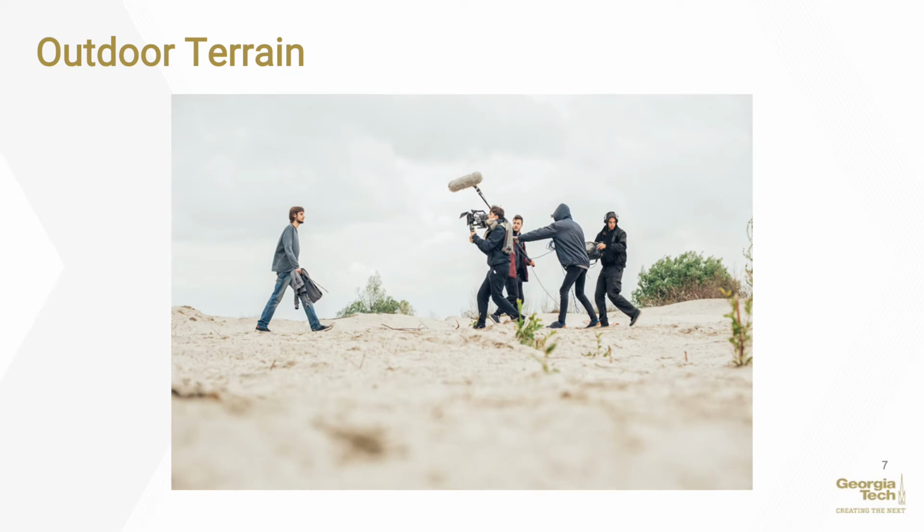Filming outdoors can be especially challenging with constantly changing terrain. How do you analyze your work area for fall hazards?